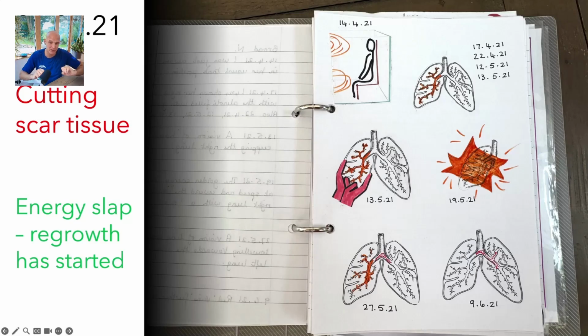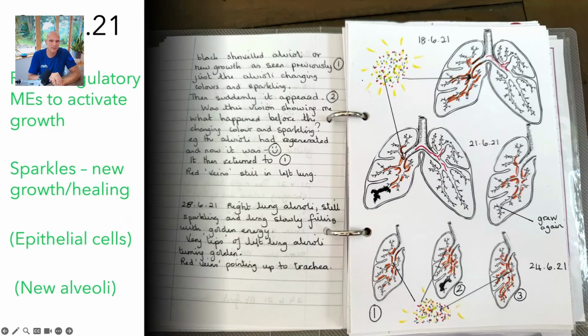Now, this is an interesting one. We're not 100% sure what it means, but we think that perhaps it means that in some way regrowth has started, but we don't know why it would be a big slap. In the vision, Veronica saw it just like a huge chunk of energy going to the lungs and slapping on it, basically. But we don't know why that would be exactly. So the next one, more interesting stuff started to appear.